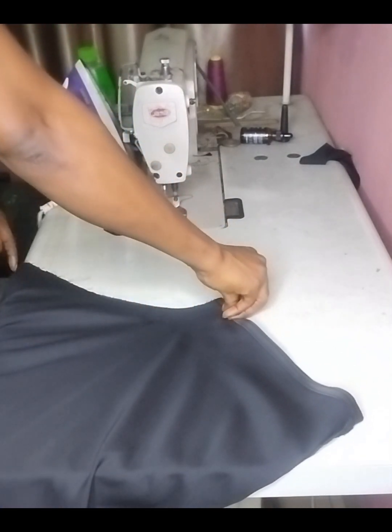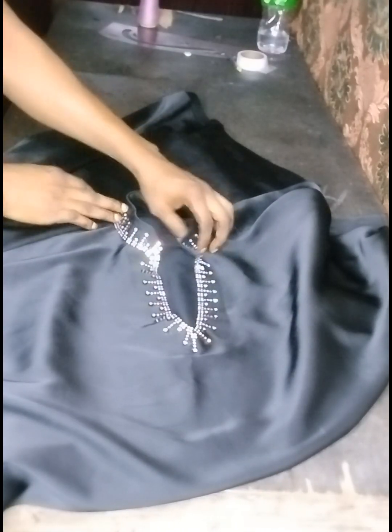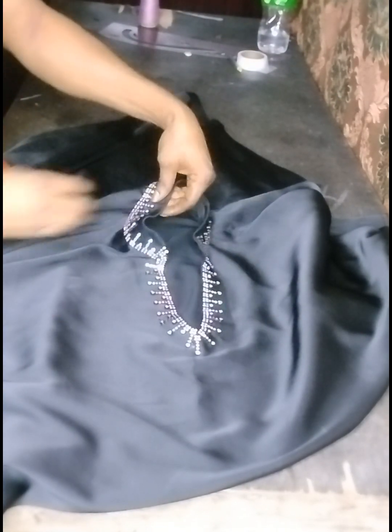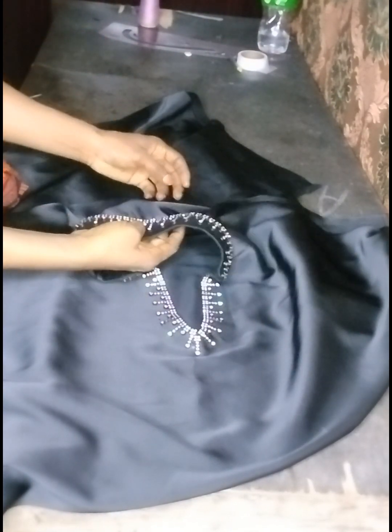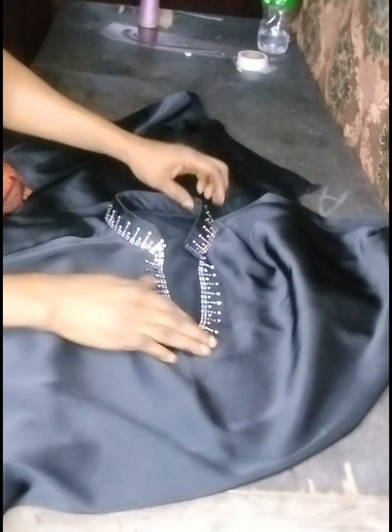Yes, I will now close it. I will run a stretch stitch to the down part. Can you see? So that's all. This dress is very beautiful and very fast to sew. Can you see? So I put my designs.